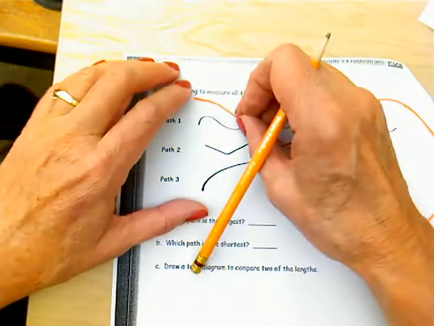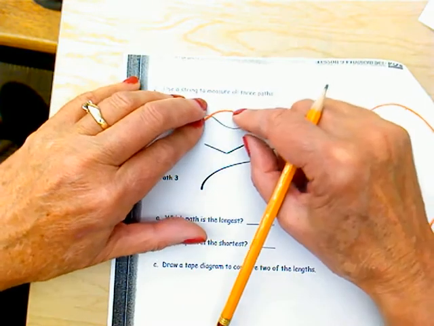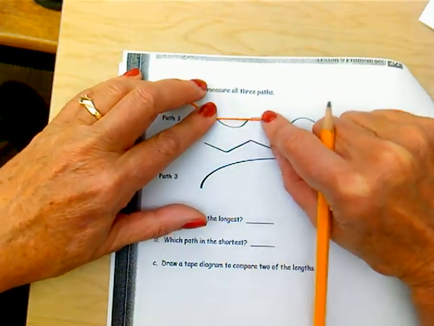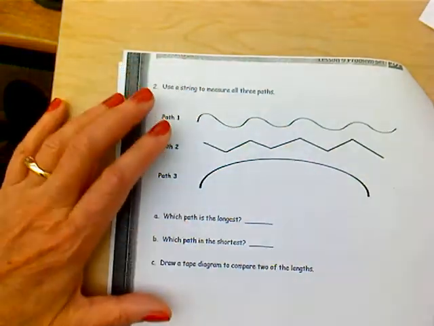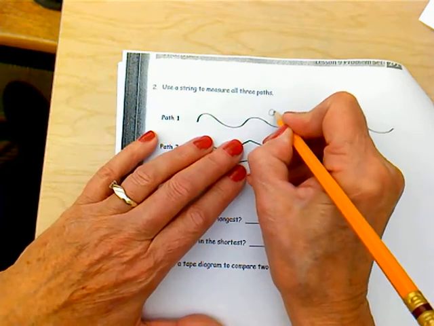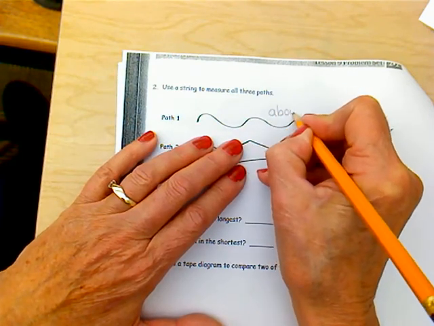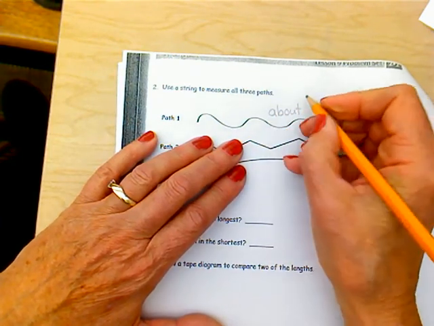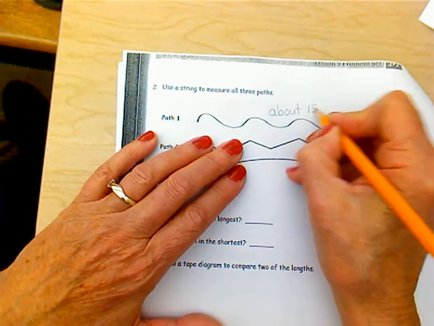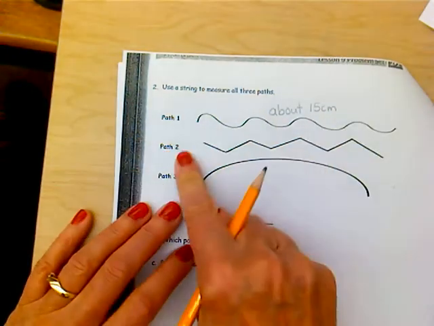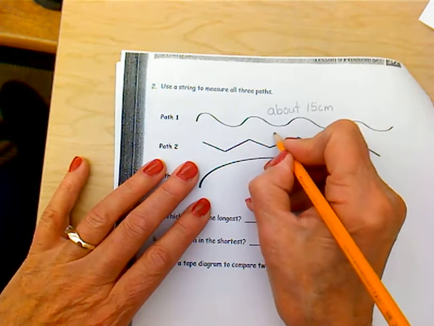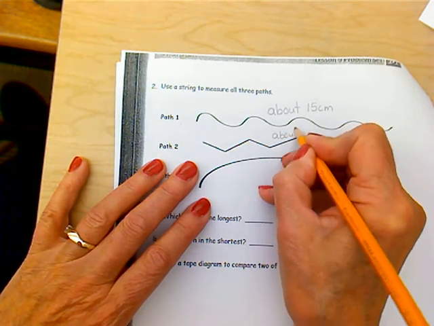I took my string and I used it to measure about how many centimeters each one of these were. So you can just write this down because you don't have that piece of string with you. This one is about 15 centimeters. My jagged line is about 14 centimeters.